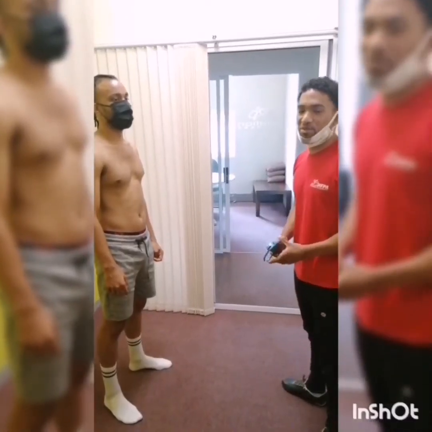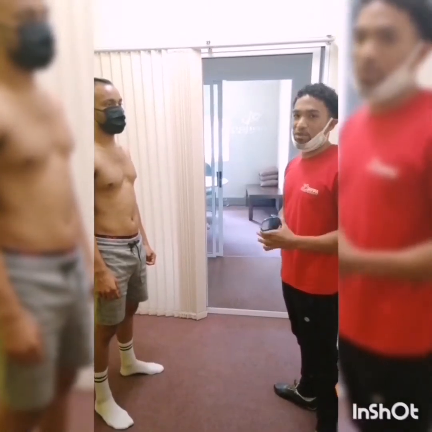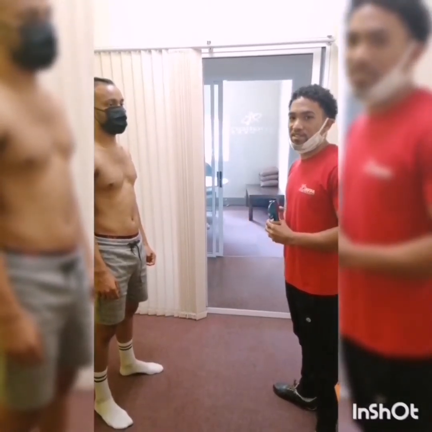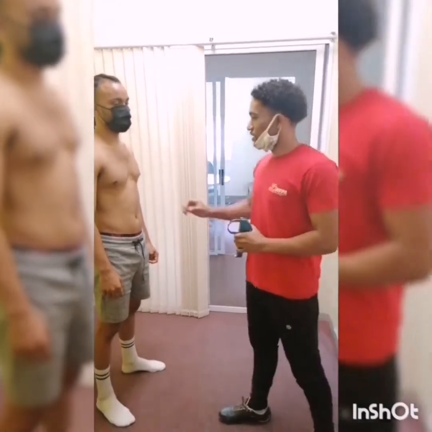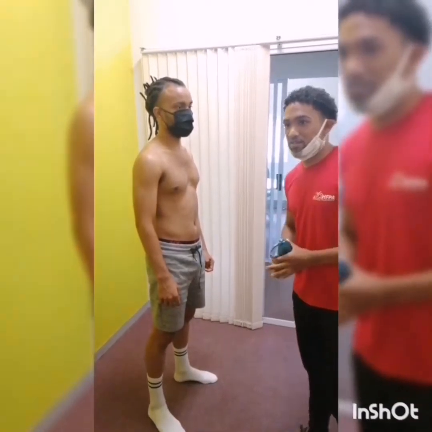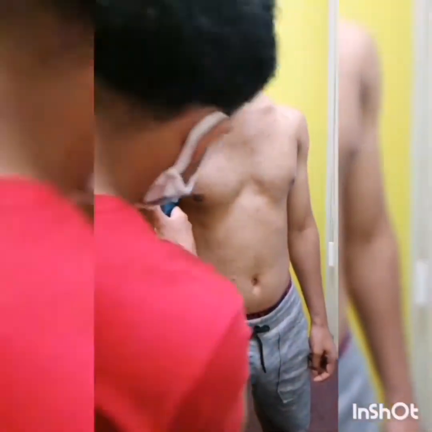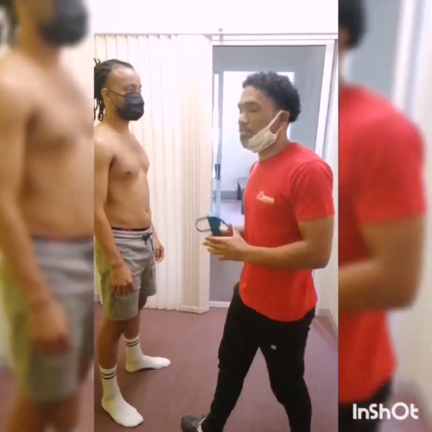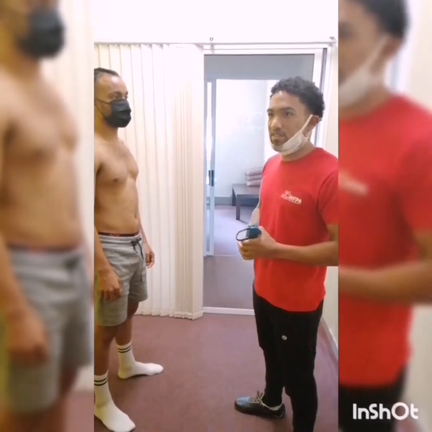So next we're going to assess client's body fat percentage. I'm going to do a 3 skin fold test. First I'm going to take his chest, his abdomen, and his thigh. So client's chest skin fold was 8.